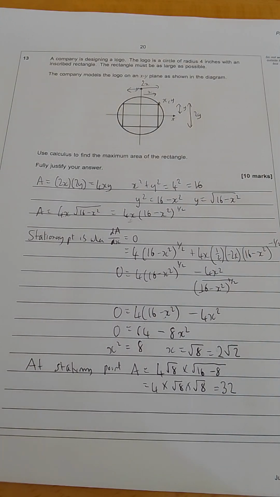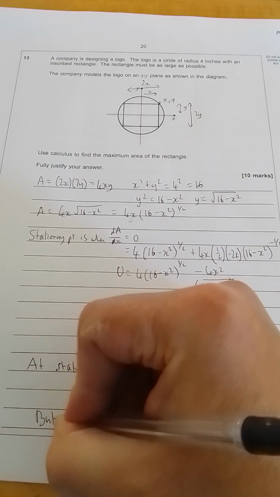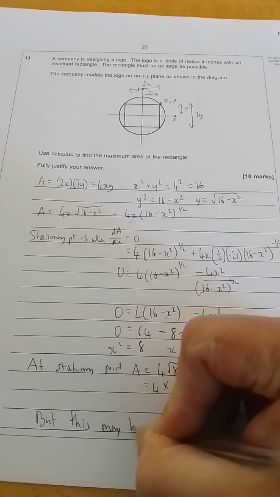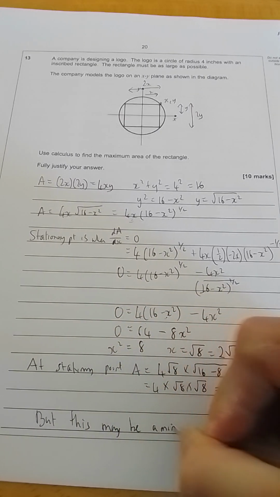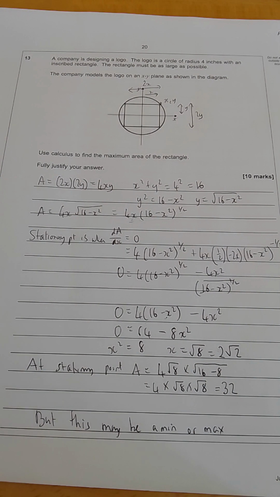But this could be a minimum or a maximum. So we'll put here, this may be a min or maximum. The reason we don't know which is all we know is that the gradient at that point is 0. It could be the smallest possible rectangular area or the largest possible rectangular area. So we now need to do some justification to prove it is a minimum or maximum.